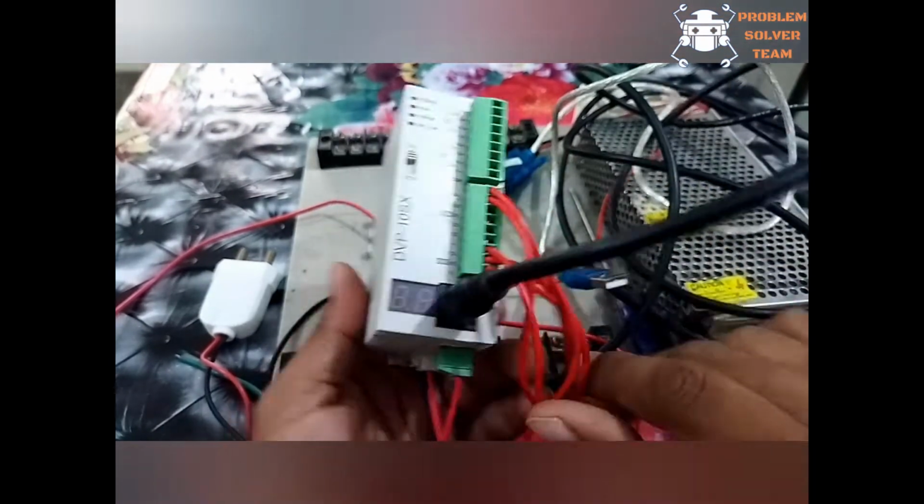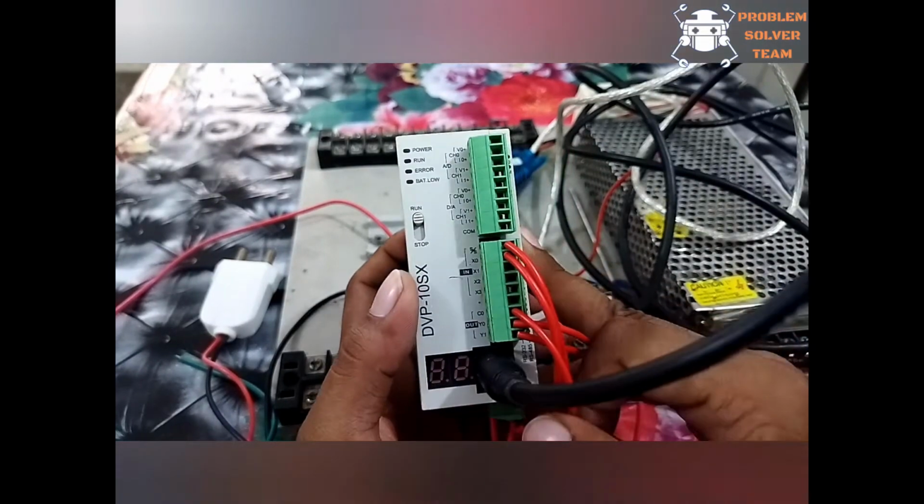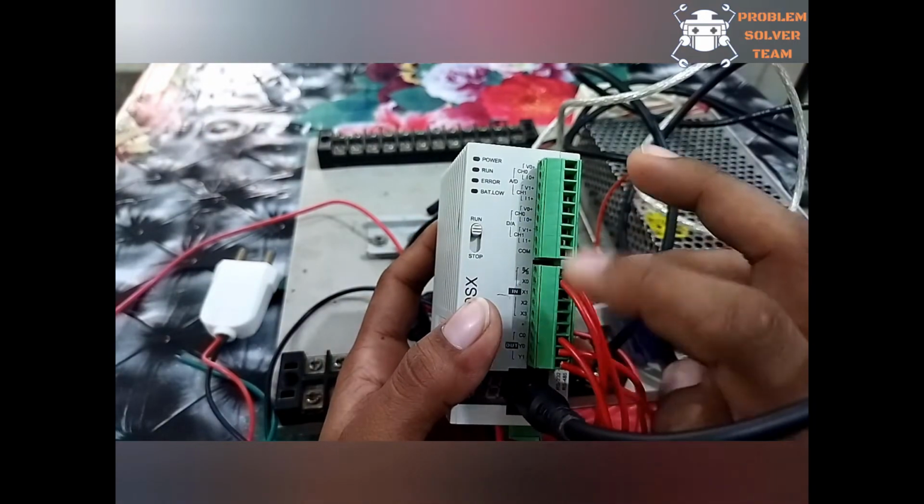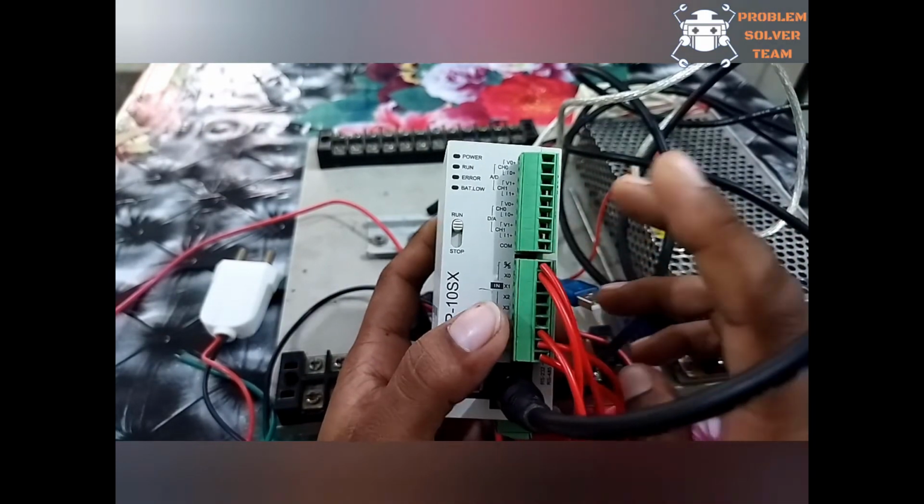This PLC programming language supports instruction list, ladder diagram and SFC. Now I will program in ladder diagram, which is easy.